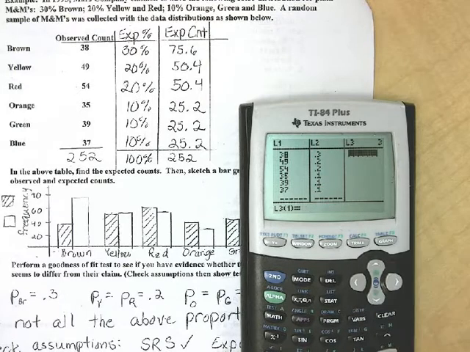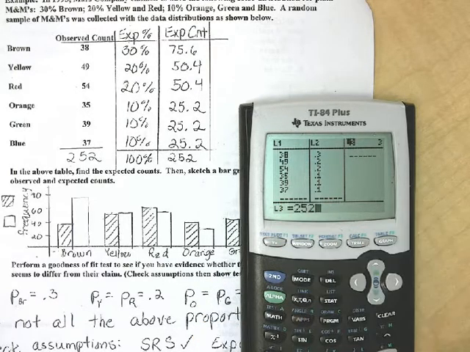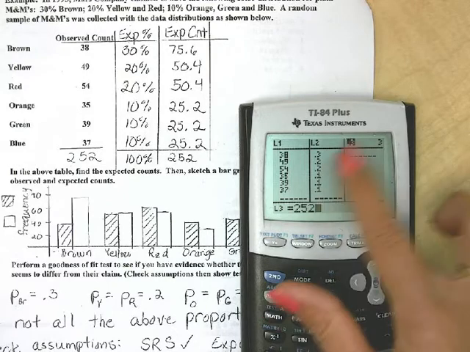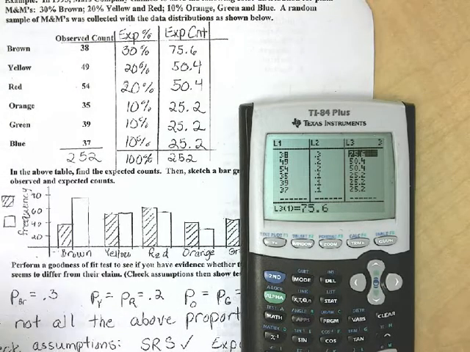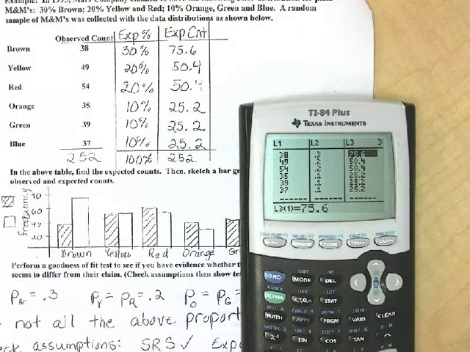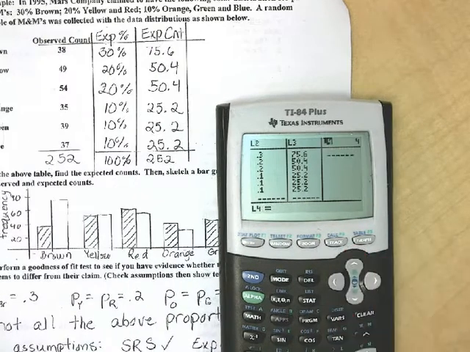And I'm going to make my calculator find all those expected values. Okay. Now, I know I have 252 M&Ms that were totally added up from this category. And if I multiply list 2 times 252, I can actually get all of these little expected values here. Now, to have my calculator help me calculate the chi-squared statistic, I'm going to take how many M&Ms I had observed minus the predicted, or the expected, squared, and then divide that by the expected.